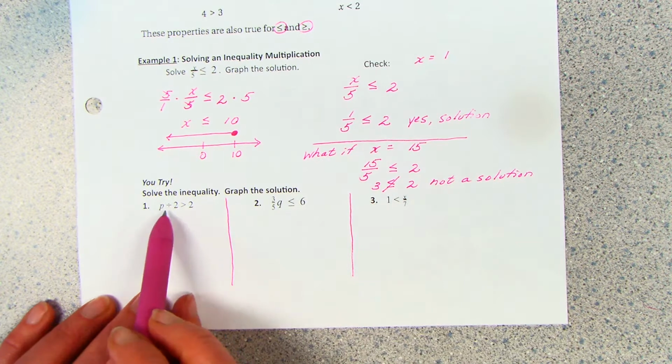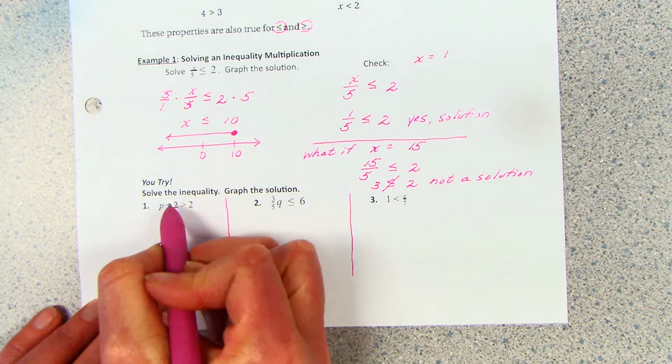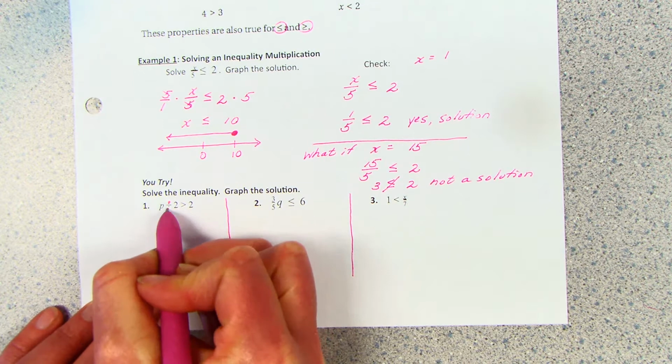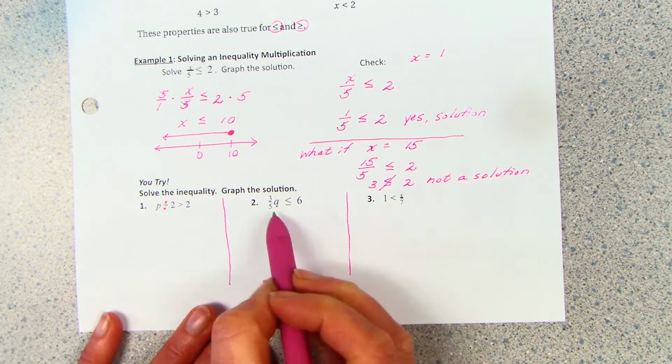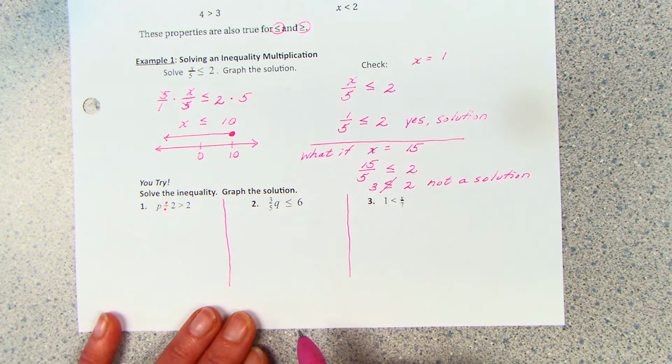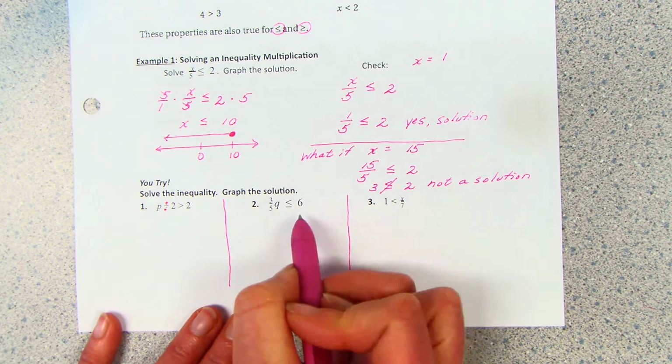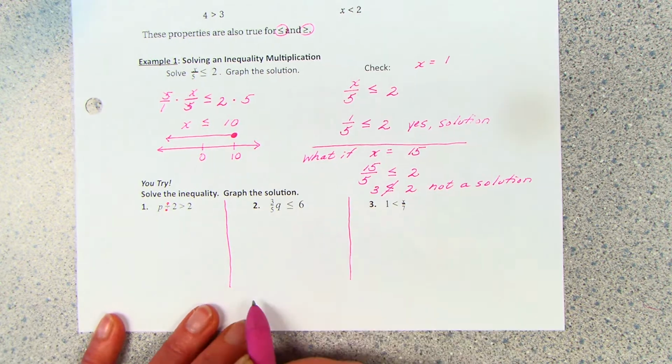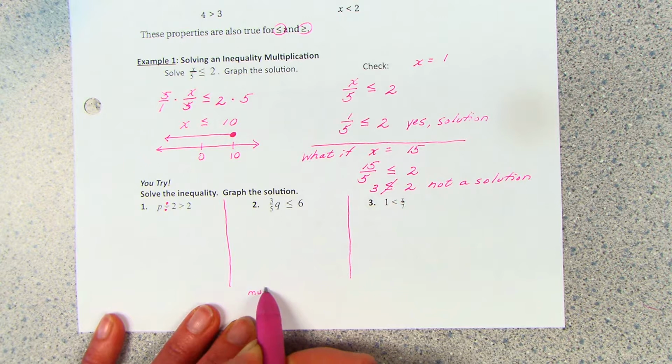This one shouldn't give you any problems. You know that means divided by. That's divided, not plus. When you get to 3/5 Q, you need to multiply by the reciprocal. I'll write that down here. Multiply by the reciprocal.